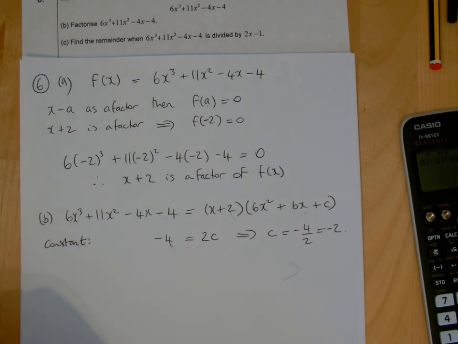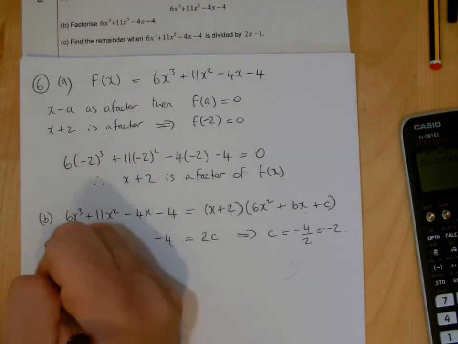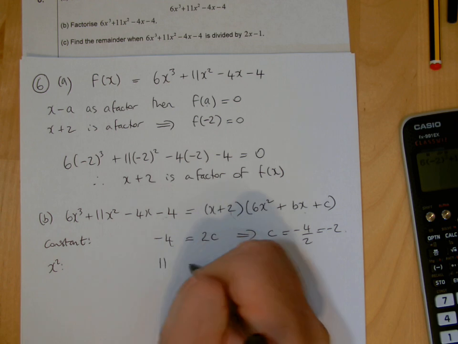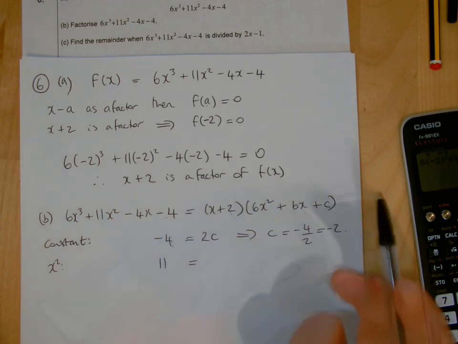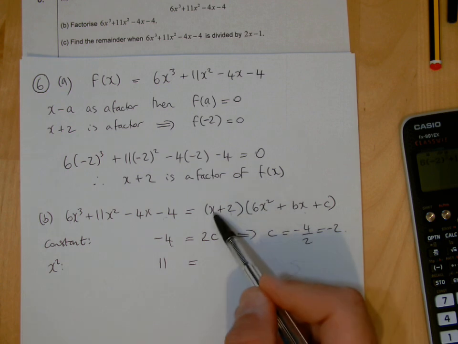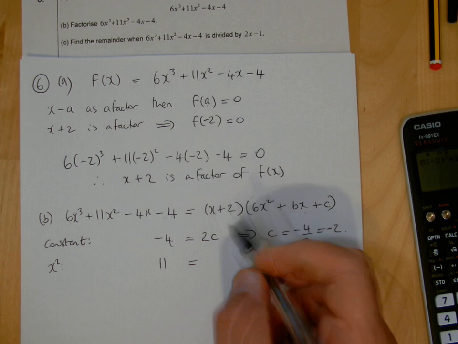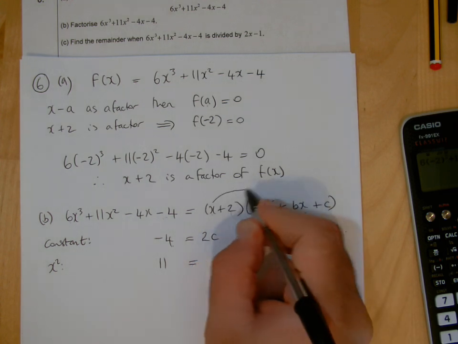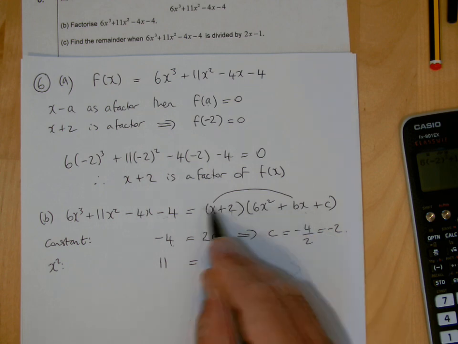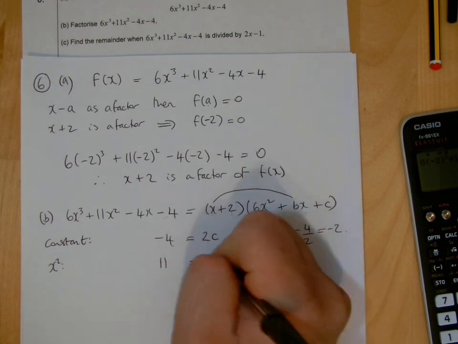We'll also then look at the x squared term, for instance. So in this here, we've got 11 in front of the x squared. To get x squared from here, now there's 2 ways of getting x squared. When you expand, there often are a couple of ways of getting it. So in this case here, there are 2 ways, always for x squared. If you think about it, what could I multiply the x by to get x squared? Well, when I do the x times the bx, that will give me bx squared, won't it?